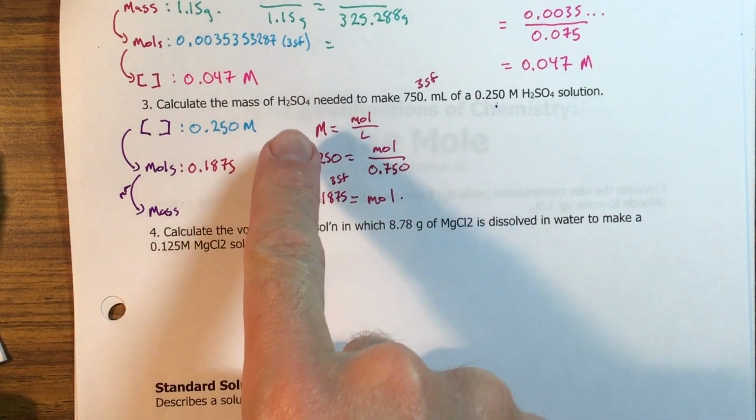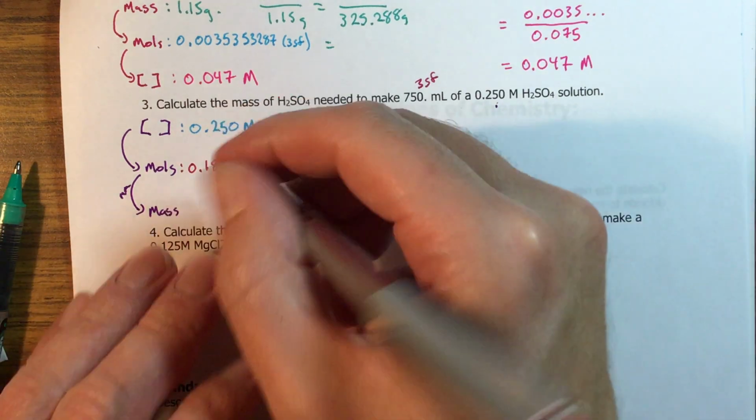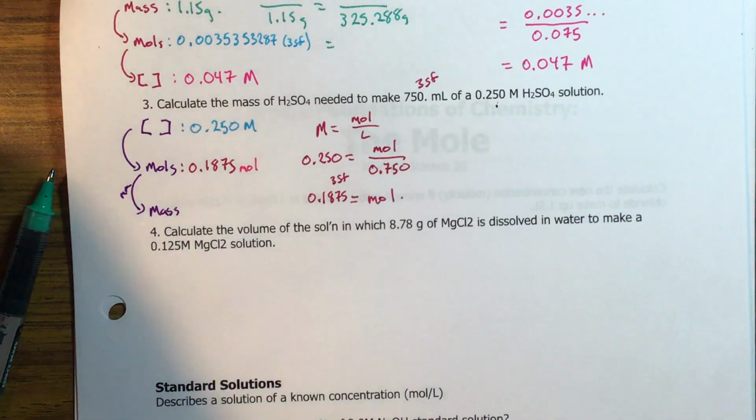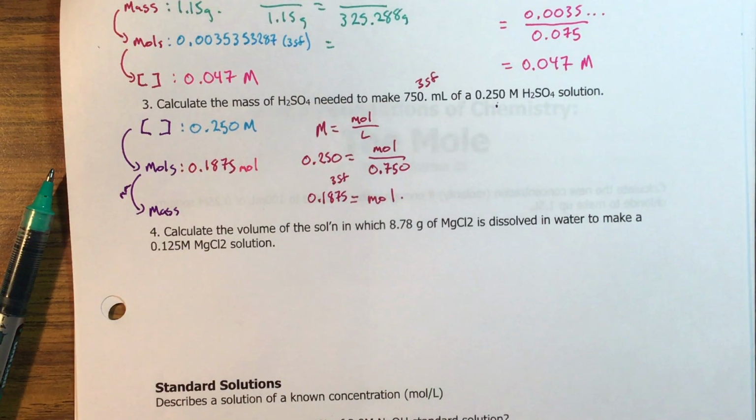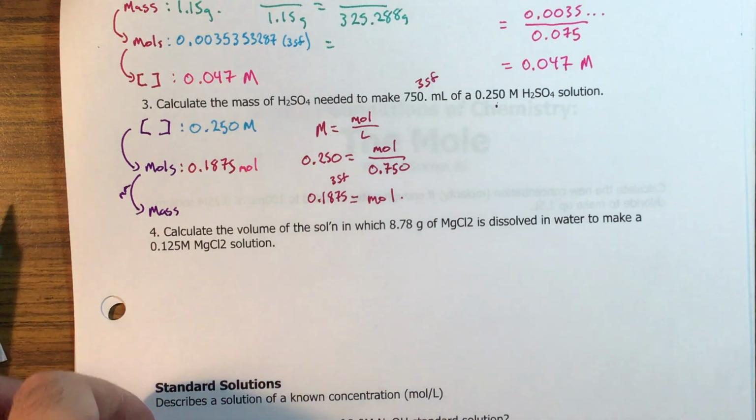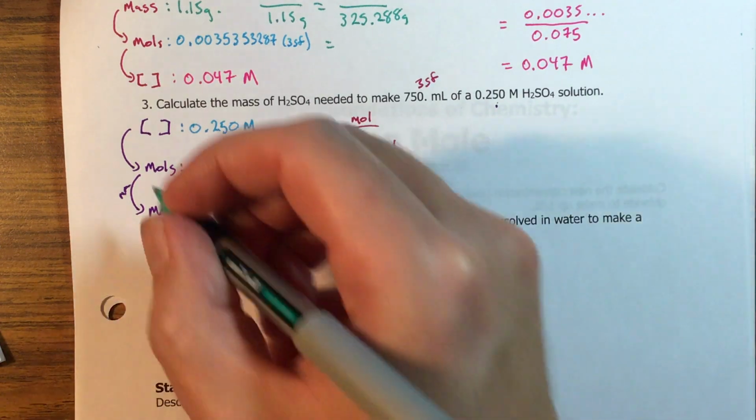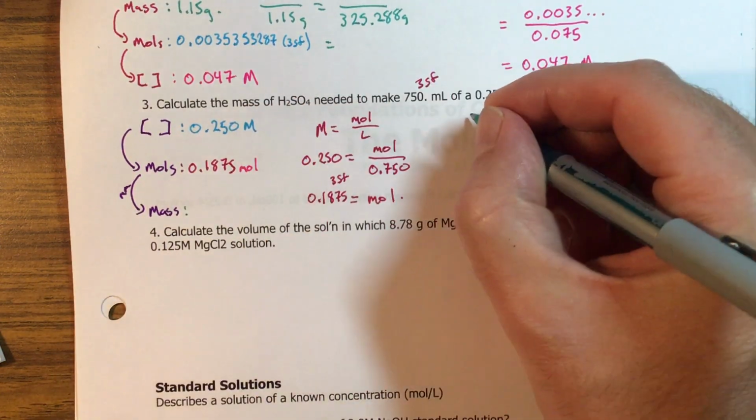All right, so now we need the molar mass of H2SO4 in order to do this. So I'm going to do the molar mass of H2SO4. There's 1.008 times 2, plus S, 32.066 times 1, plus what do we got? O4, 15.999 times 4, equals 98.078 grams per mole. Right, so to go from moles to mass, we write it up.